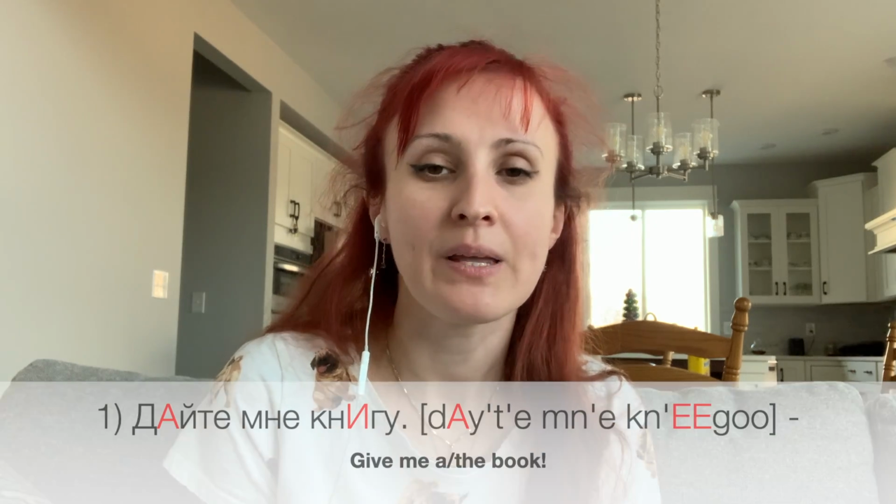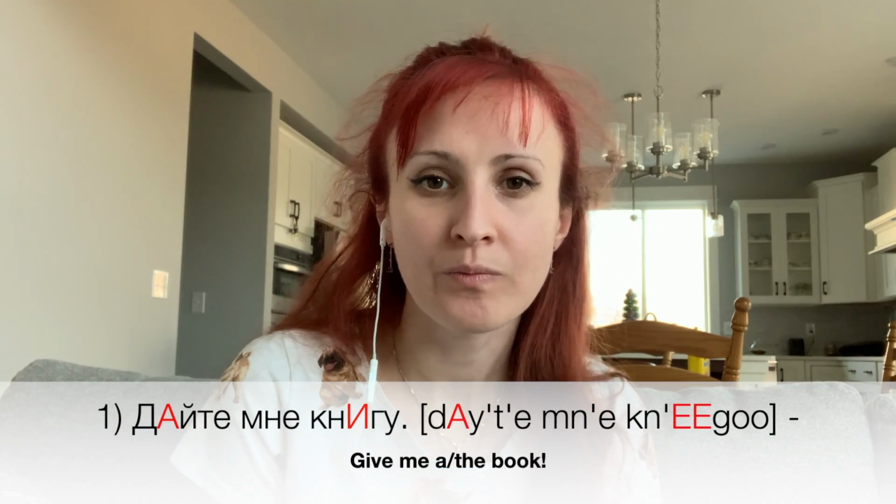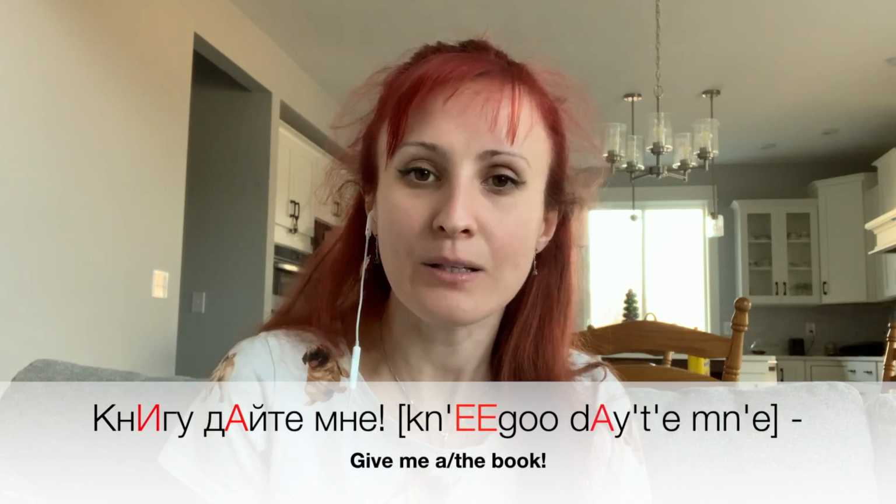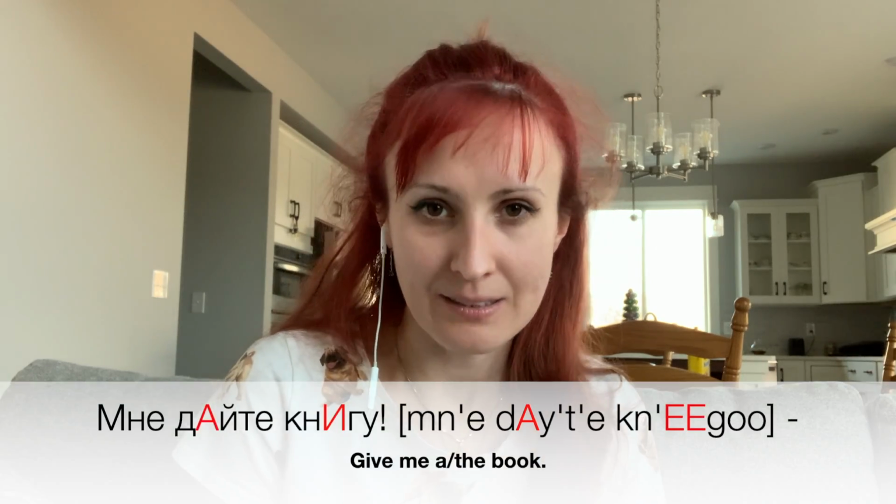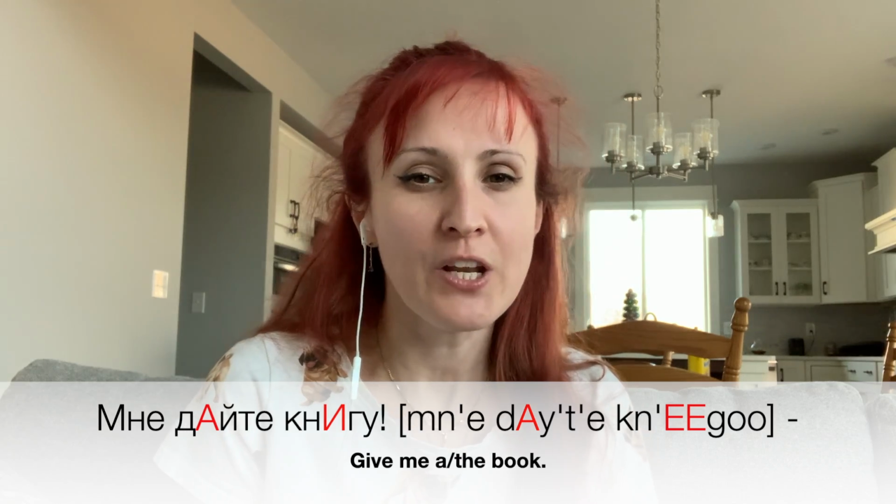These different endings are called cases or case forms. Case is a grammatical form of a word, which connects a word with other words in a sentence. Case and conjugation of verbs make the word order flexible in the Russian language. That means you can move words in a sentence without changing the meaning of the whole sentence. For example, дайте мне книгу, книгу дайте мне, мне дайте книгу. The meaning of these three sentences doesn't change.